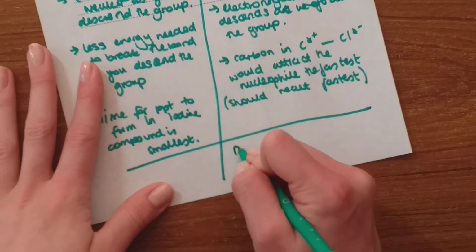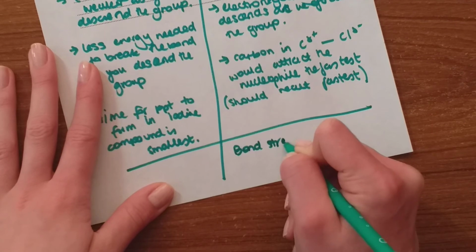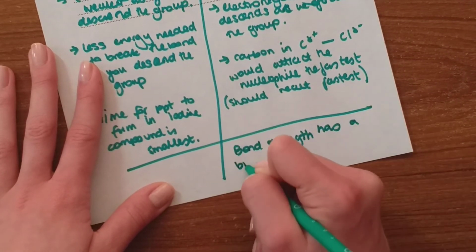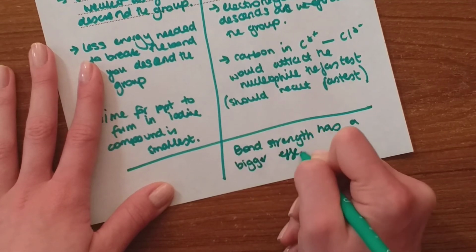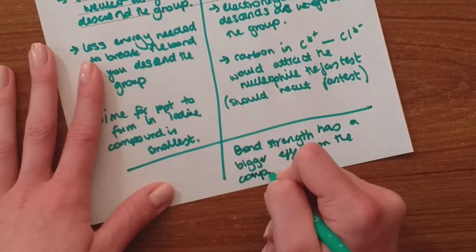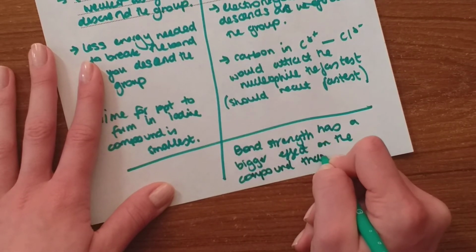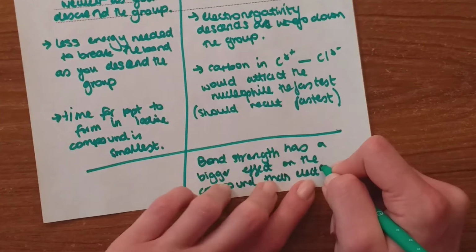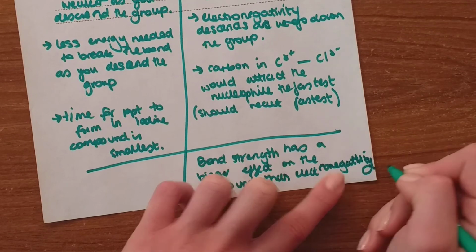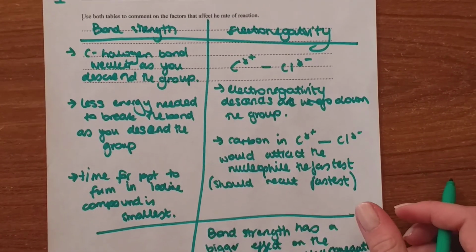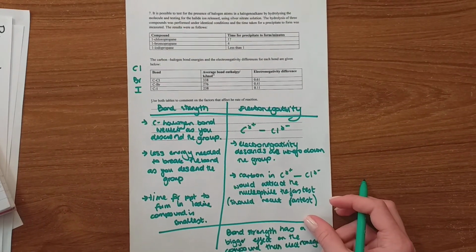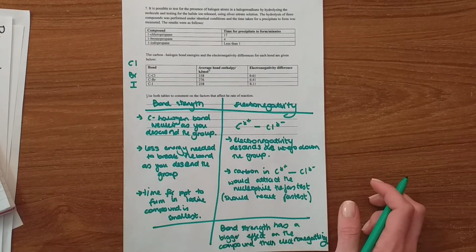And to conclude, we can say bond strength has a bigger effect on the compound than electronegativity. And this is all you've got to say. This would be a big question in the exam, so it'd probably be like 6 marks or so.